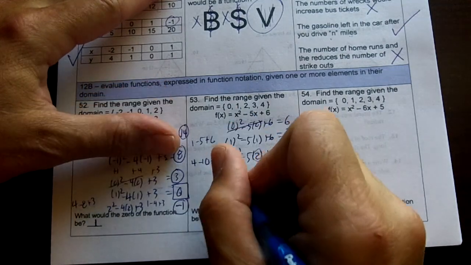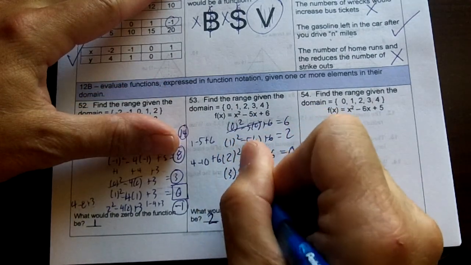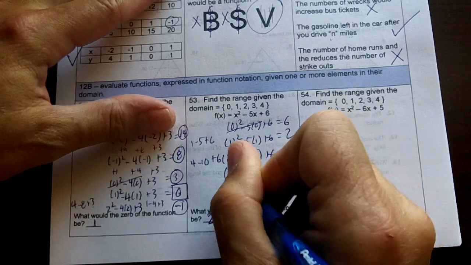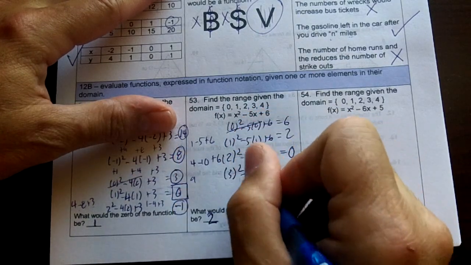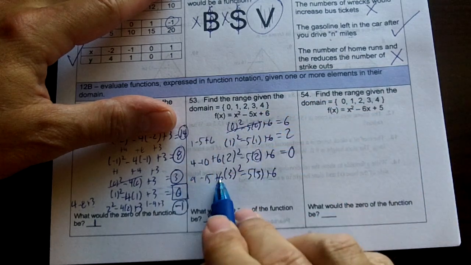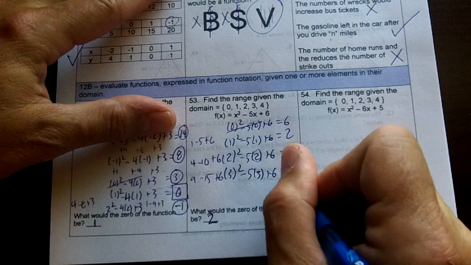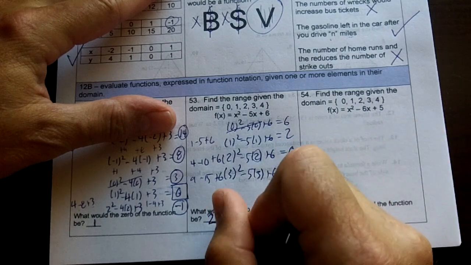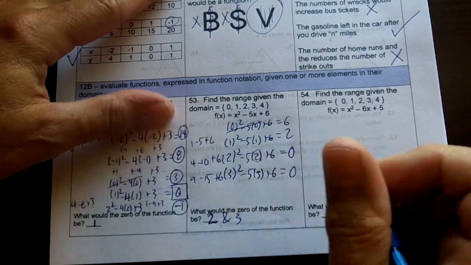Then I need to plug in 3. 3 squared minus 5 times 3 plus 6. This 3 squared is going to be 9 minus 15 plus 6. 9 plus 6 is 15. And guess what? 15 minus 15 is also 0. So 2 and 3 are zeros.